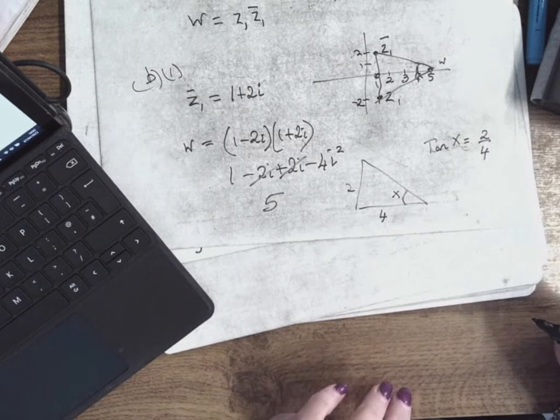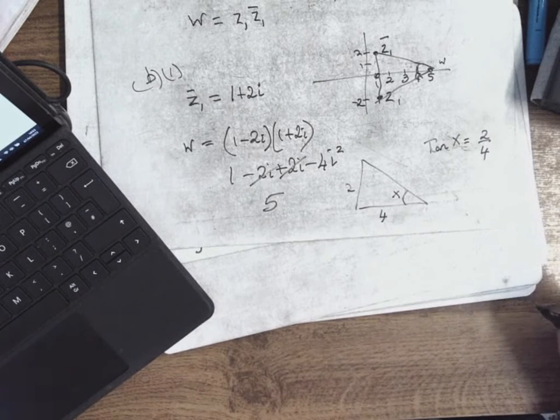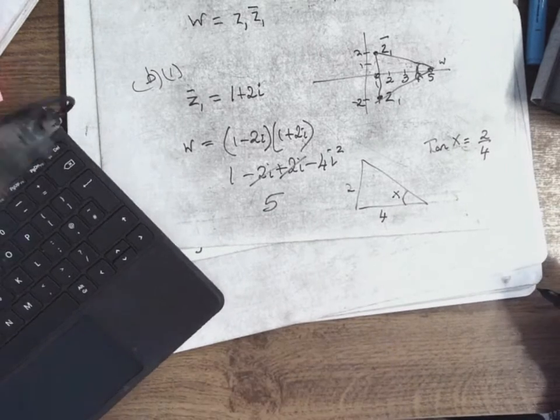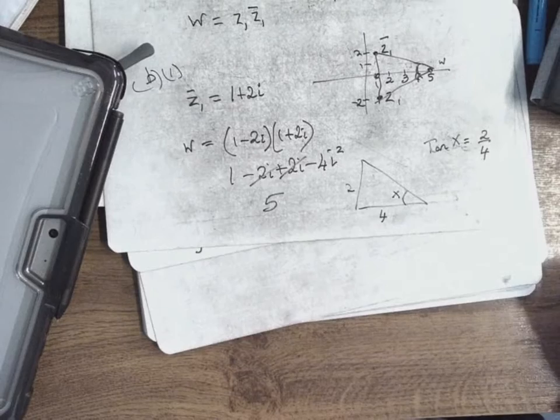Any more questions for me on complex numbers? Anything else off that sheet? Anything, anywhere? Right. Be easy to correct your test though, because they'll all be right.